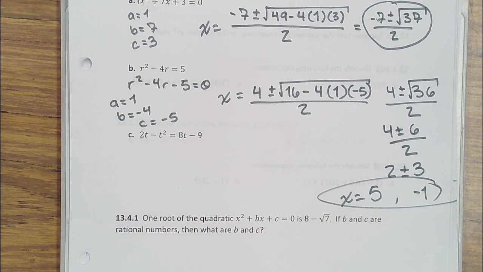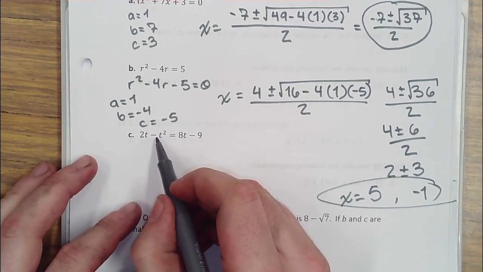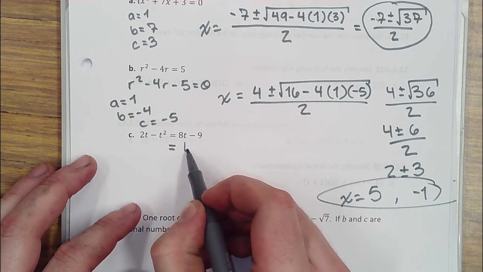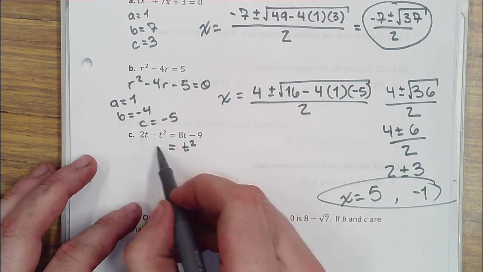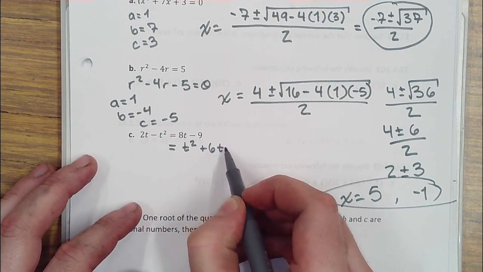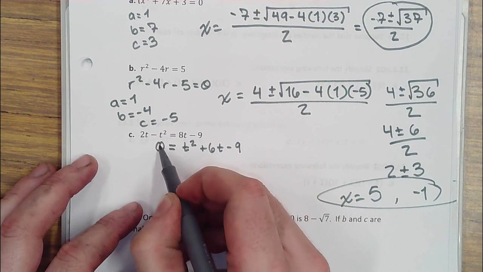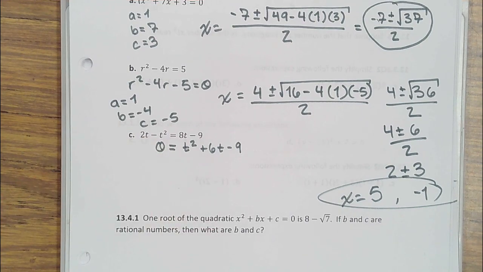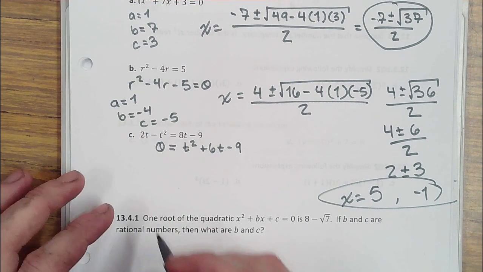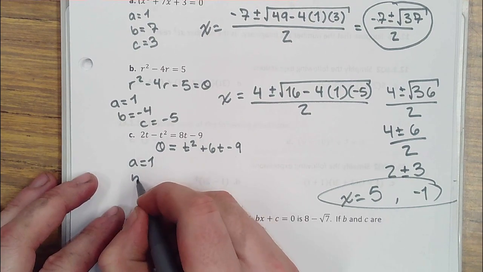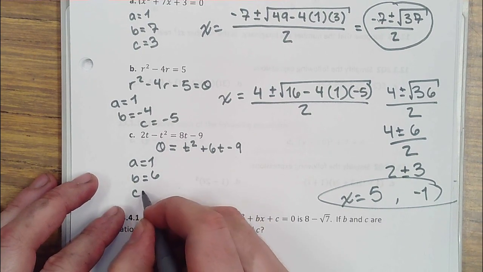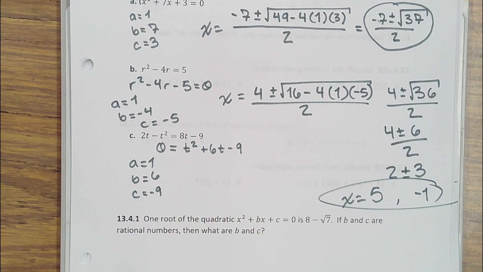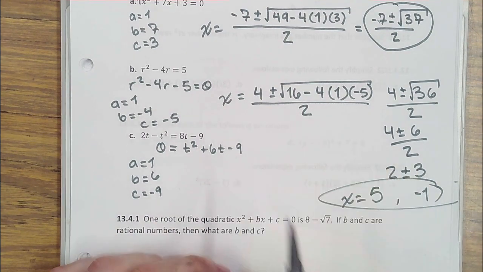This one is definitely not in standard form, but if we rearrange it a little bit, we can get it there. I'm going to actually add the t squared over here. So I'm going to get a t squared. I'm going to subtract 2 t's and get 6 t's. And of course, I've already got a minus 9 there. Since I moved everything over by adding this and subtracting that, I have 0 left, which is what I wanted. So it looks like A is going to be 1, B is going to be 6, and C is going to be negative 9.